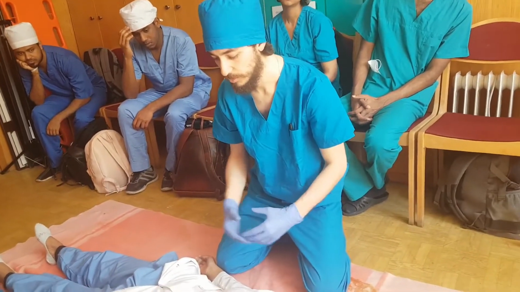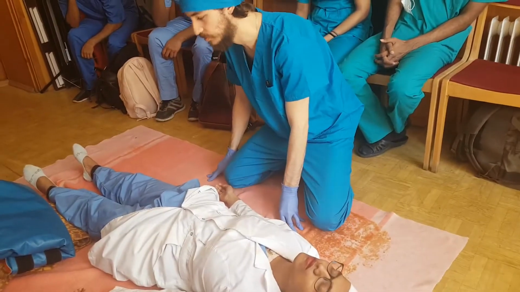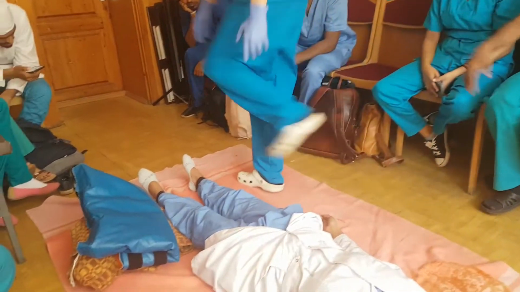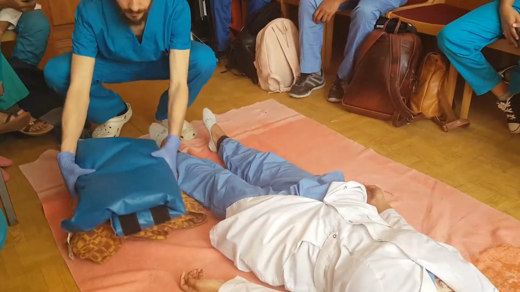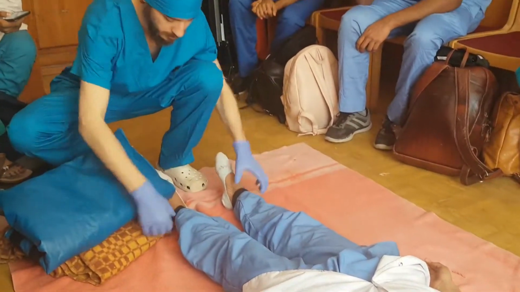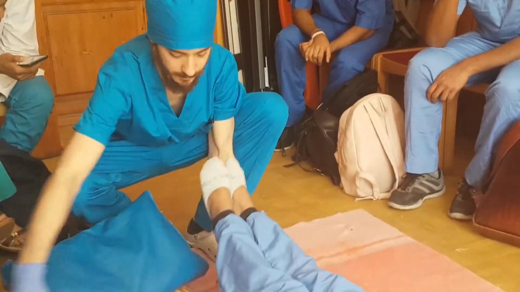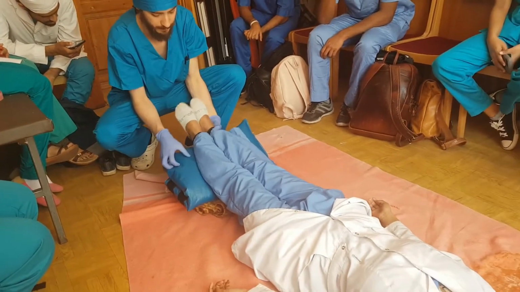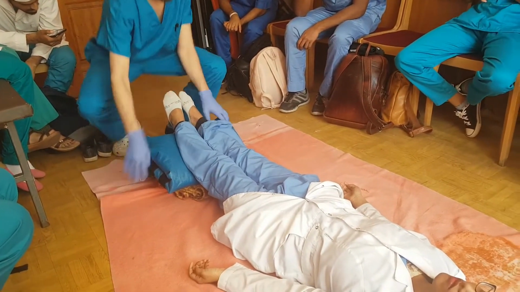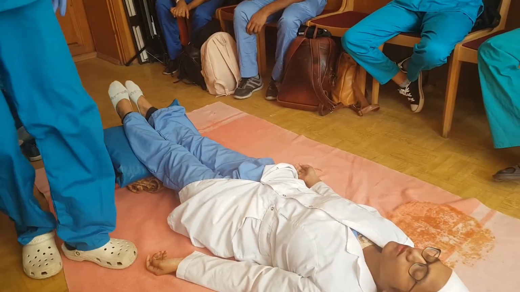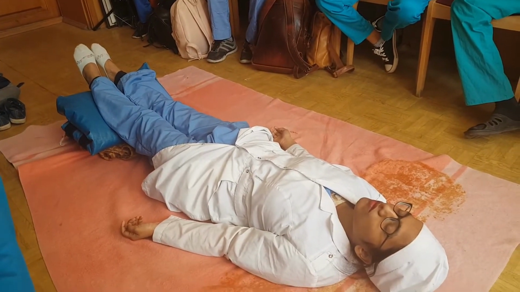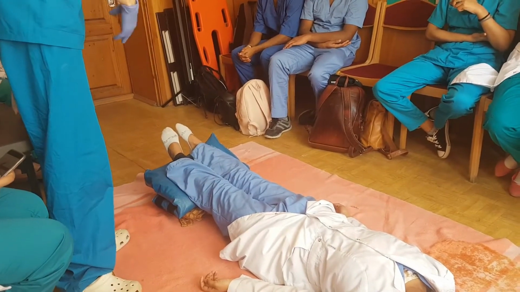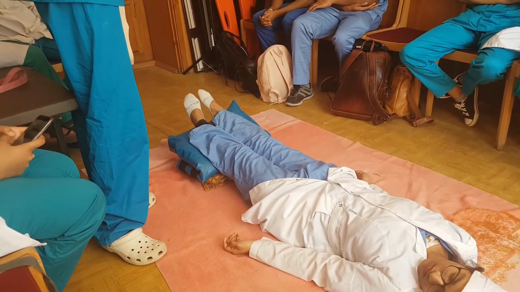In a hypovolemic shock, it's important to keep the extremities raised so that blood flow continues to the heart. So elevate the legs to maintain circulation in the patient. It's important to cover the patient and keep the extremities up.